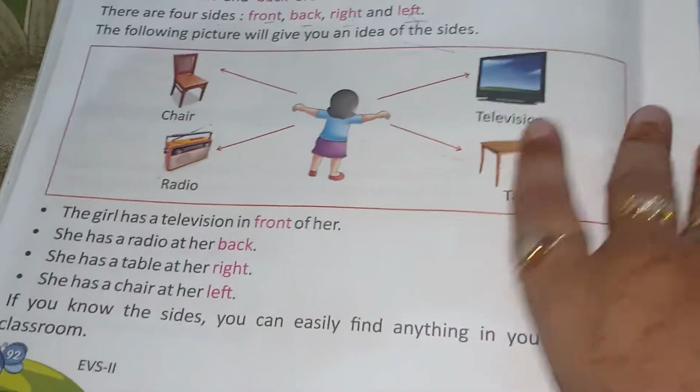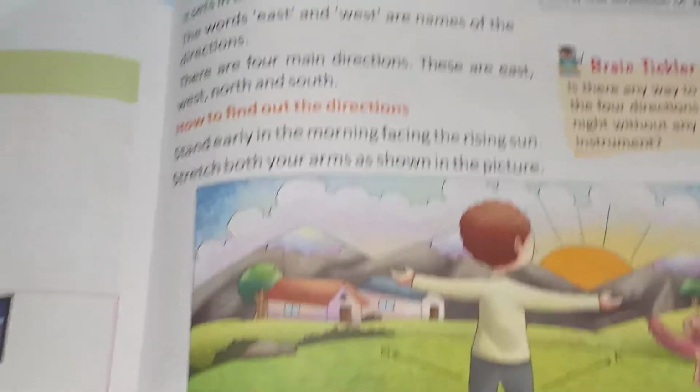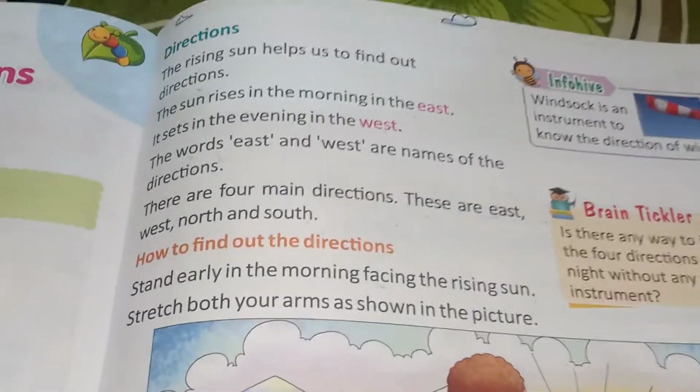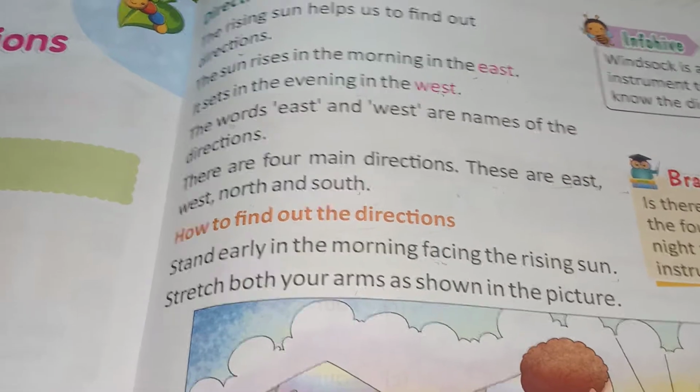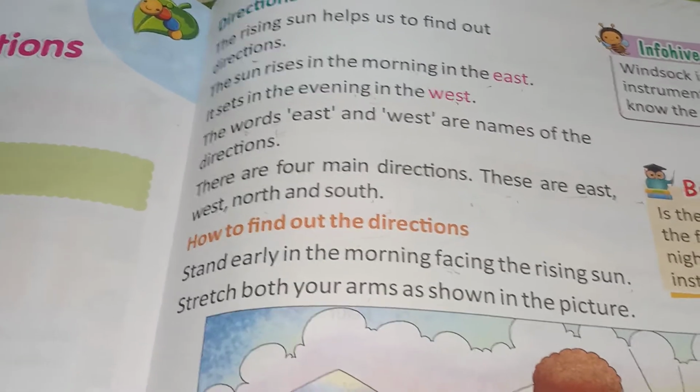Okay, now coming to directions. Now children, what are directions? There are 4 directions, as you all know. Now what are those 4 directions? Name them. East, west, north and south.